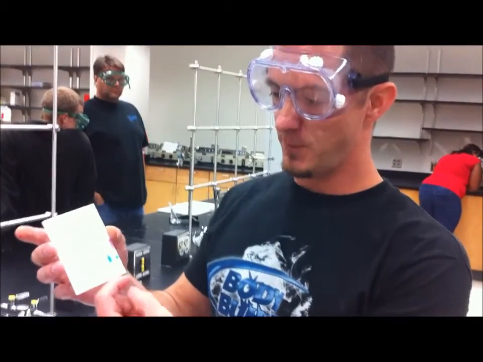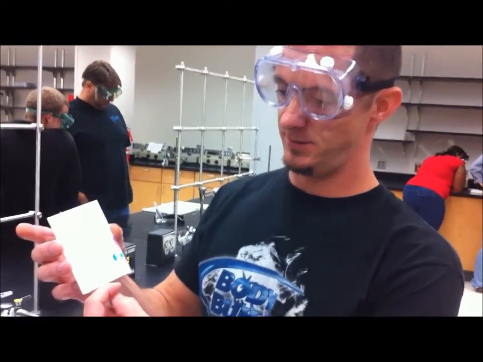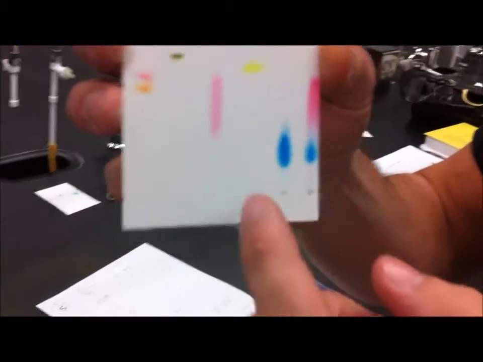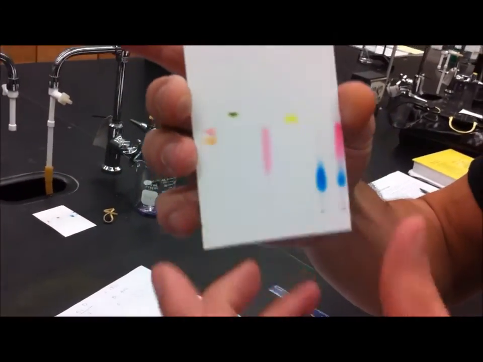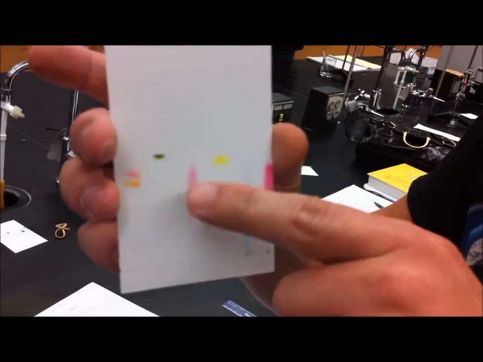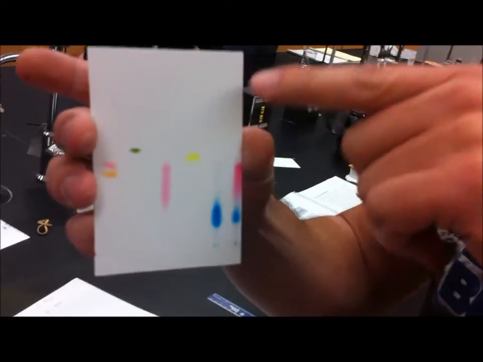Okay, the mobile phase is the solvent moving up the card. The stationary phase is the card itself. And the way to judge the polarities of the dye is that the further it moves up on the card, the higher its polarity.